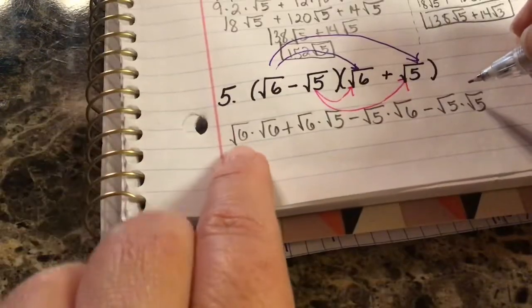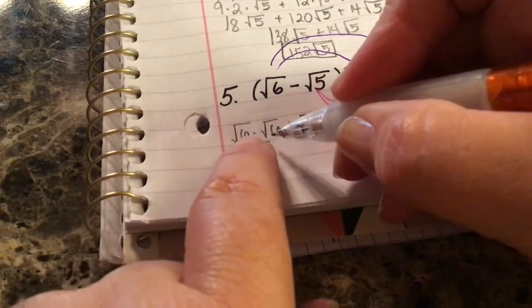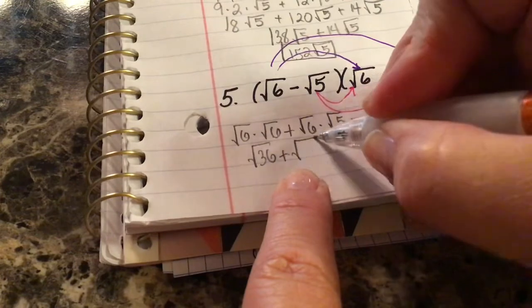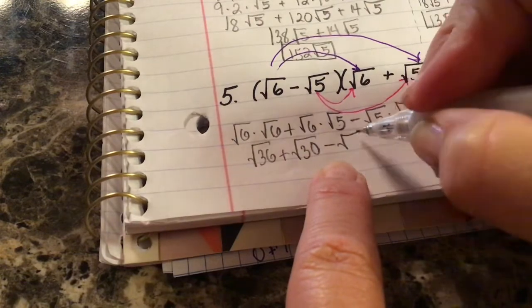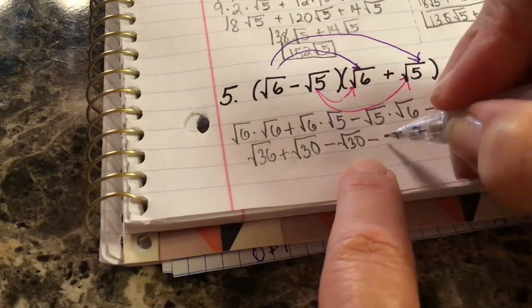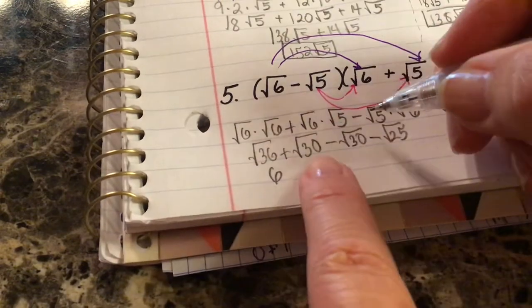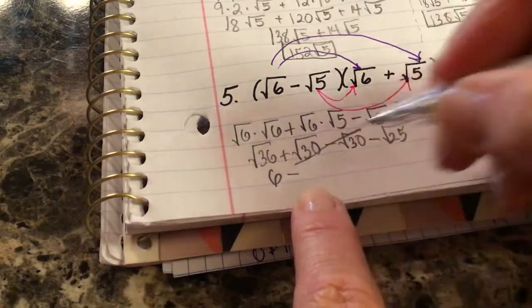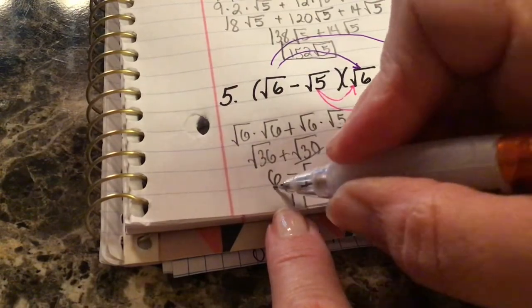And then just multiply. These are the same radical, so I'd have the square root of 36, same root I should say, 6 times 6 is 36, plus same root, so I can multiply, 5 times 6 is 30, minus 5 times 6 is 30, and then minus 5 times 5 is 25. Now simplify. The square root of 36 is 6. Positive square root of 30 and negative square root of 30 makes 0. And then I have minus the square root of 25 is 5. 6 minus 5 is 1. So 1 is my answer there.